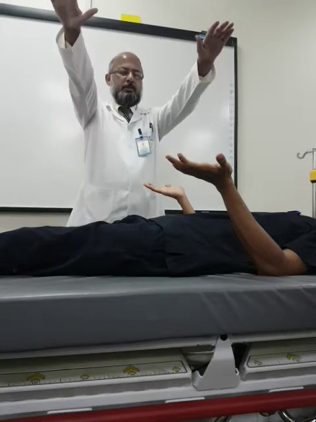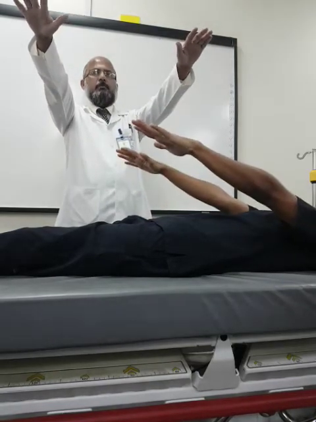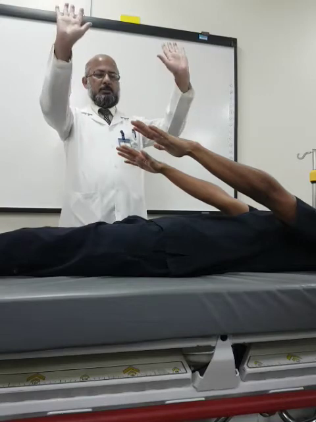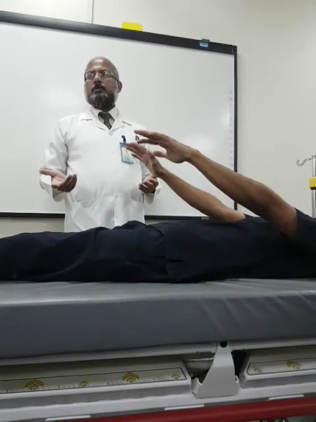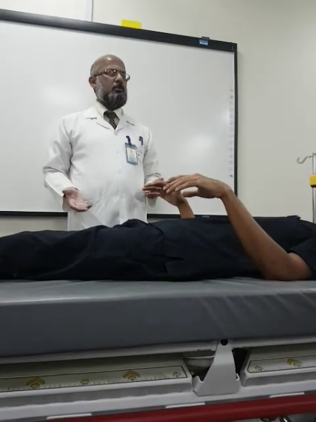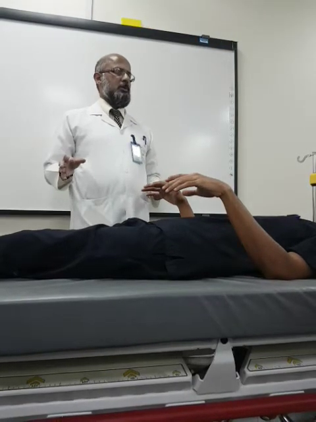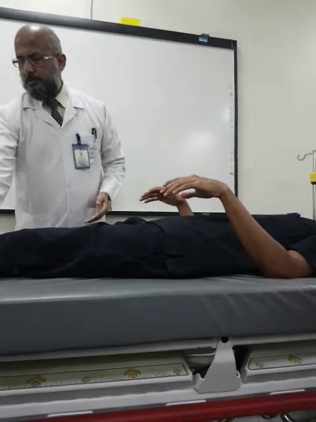After this, you will ask him, please make like this. You are looking for fine tremor, postural tremors. Then ask him to make like this. You are looking for flapping tremors. Okay. This is the examination of the hands. If you know more signs, it's good. If you don't know, at least cover these things. Then immediately come to the lower limbs.